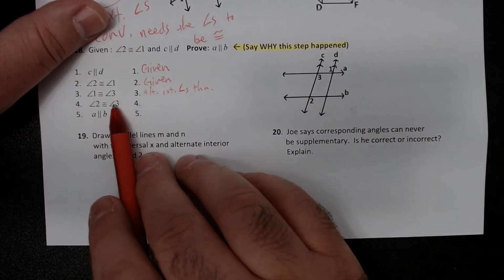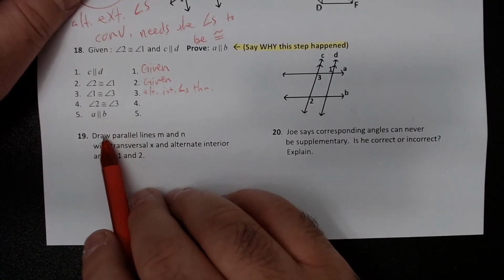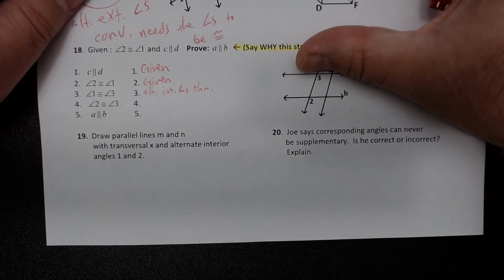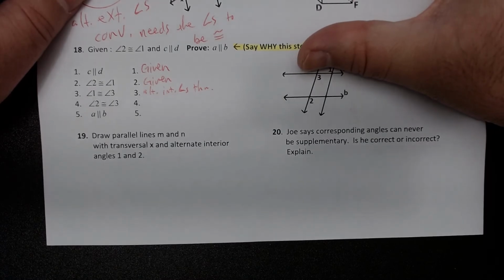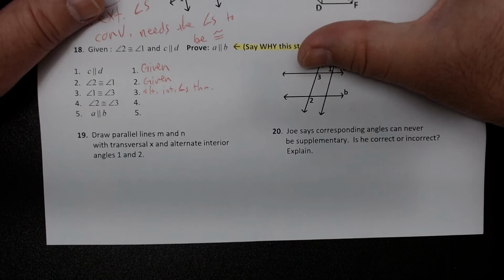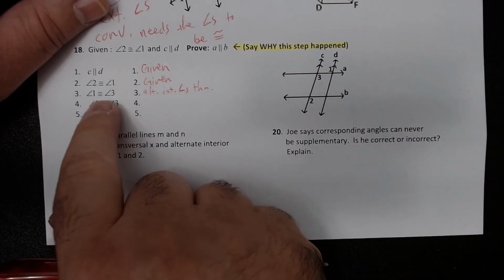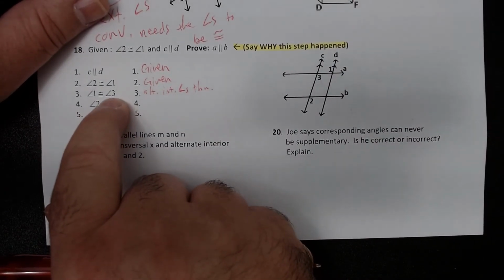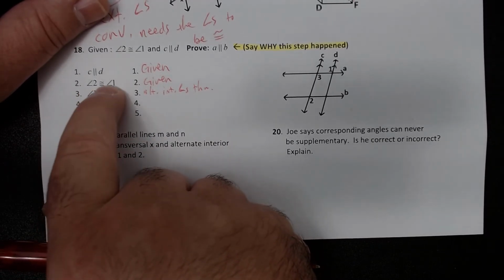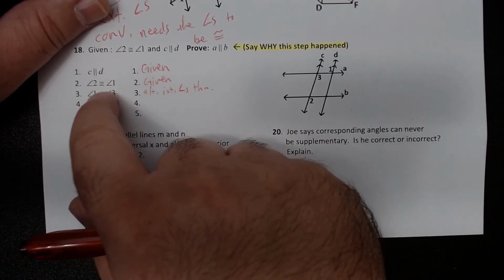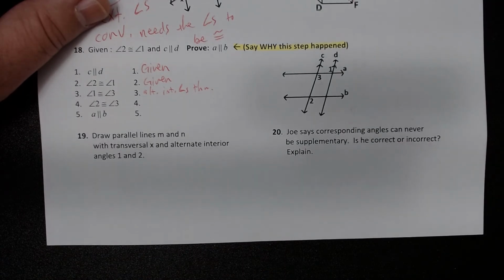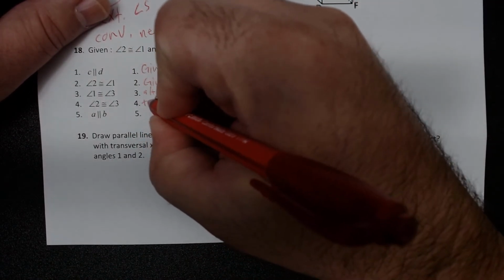Then for angle 2 congruent to angle 3, now if you went like that, there's 2 and 3, but there's no parallel lines. So that's not because of the corresponding angles. What actually happened is right here we had angle 1 and angle 3, and above it we had angle 2 and angle 1, and those two angle 1s connected the 2 to the 3. So that's transitive property.